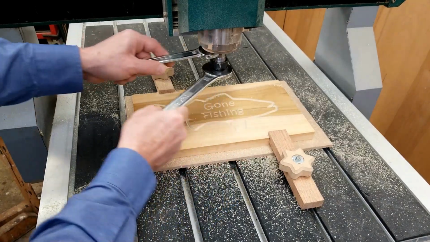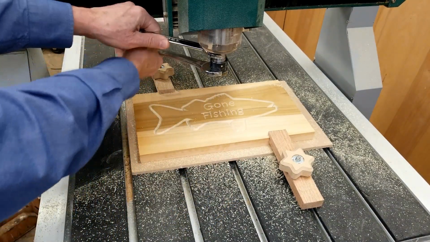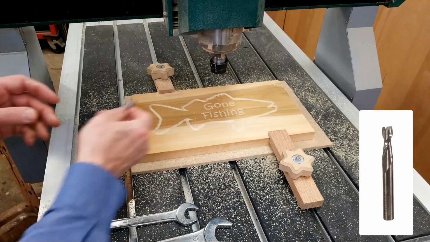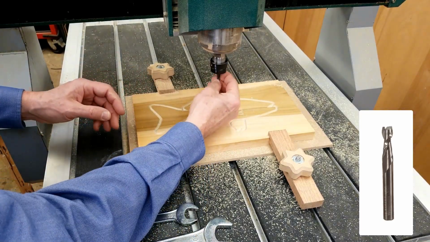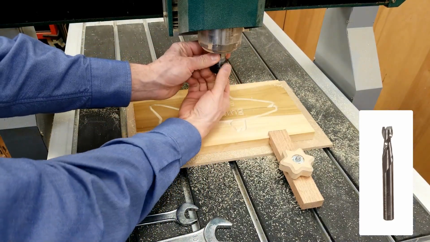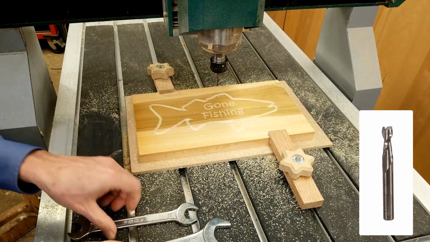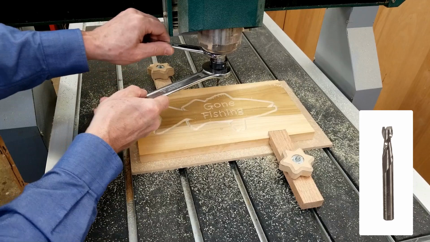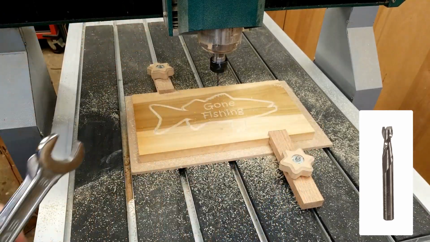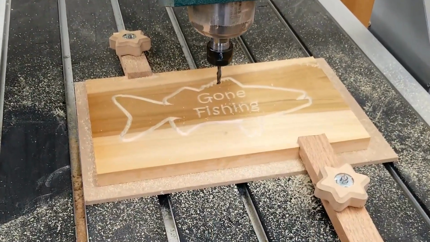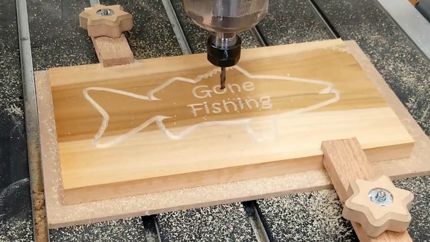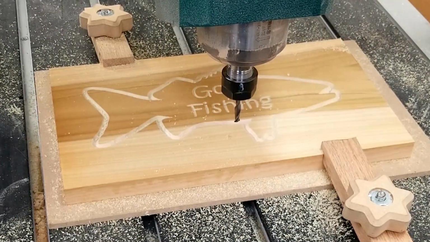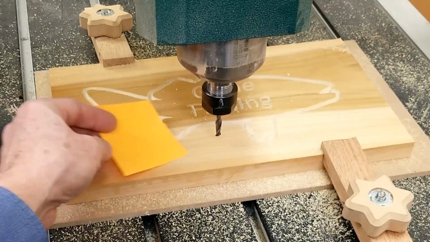Once the V-bit carving is done, it's time to switch out and put the straight bit in the end mill. I'm going to move the end mill forward after I've got it installed and zero off the front part of the material.